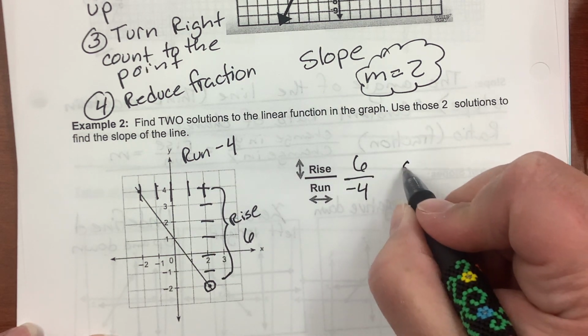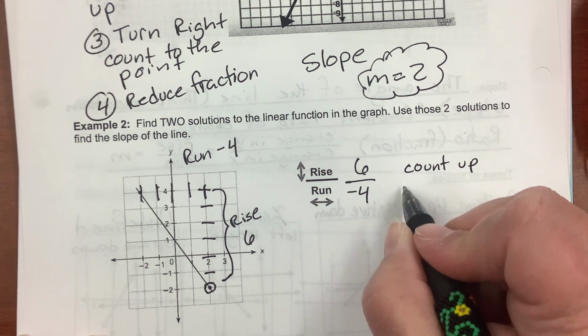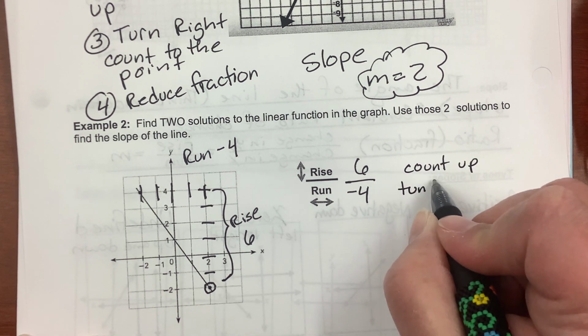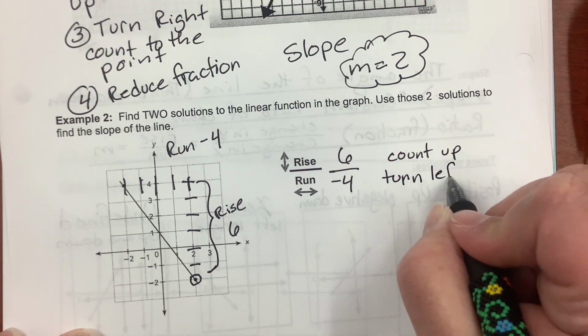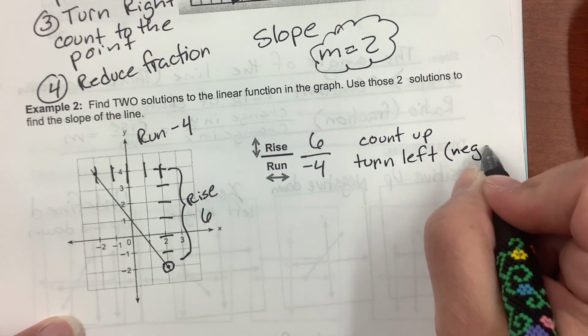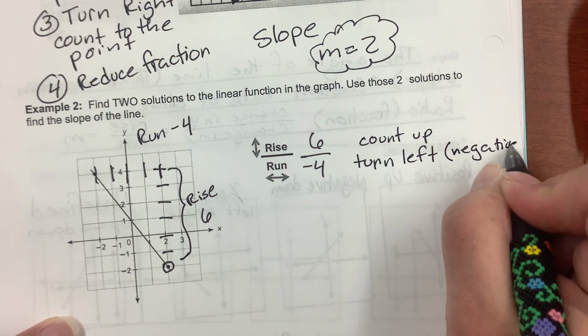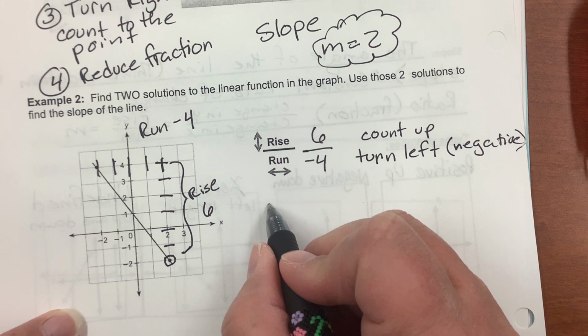So I count up and then turn left. Turn left, negative. So I count up, turn left, it's negative, rise over run. Now I have to reduce it.